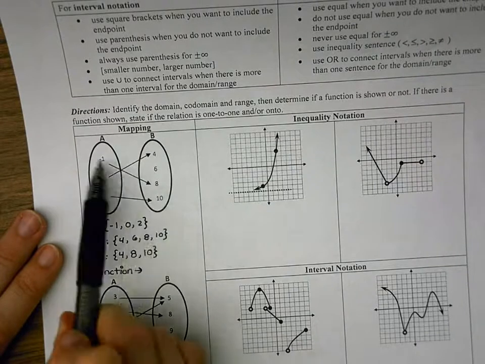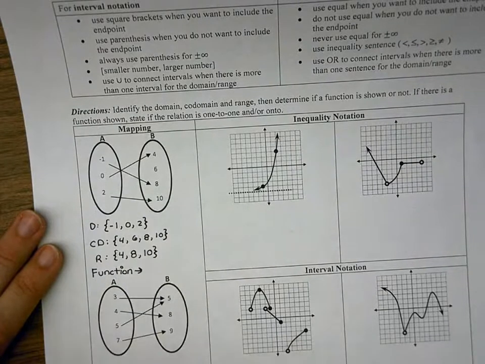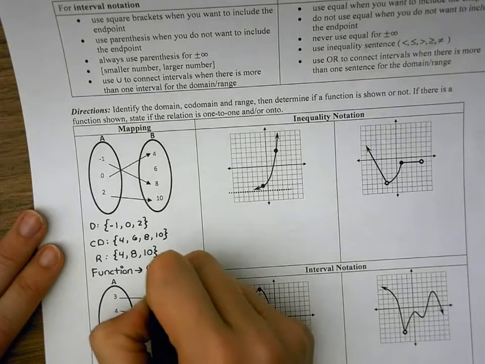8, is there only one x value that goes with the 8? Yep. 10, is there only one that goes with the 10? Yep. And so this is one-to-one.